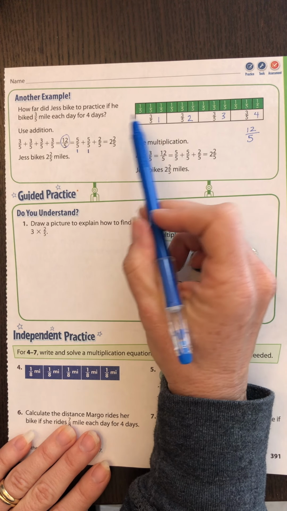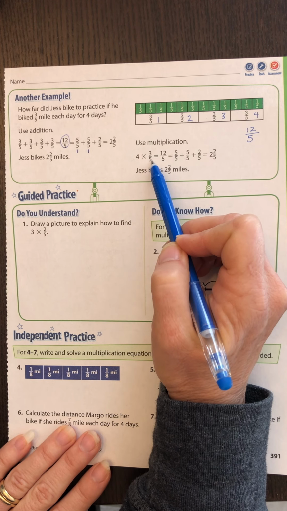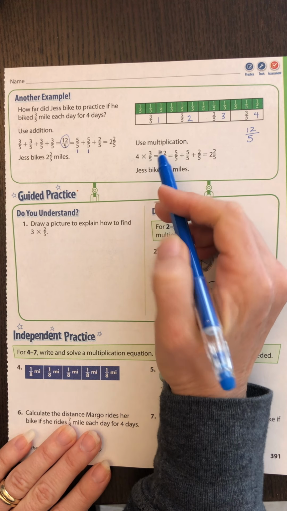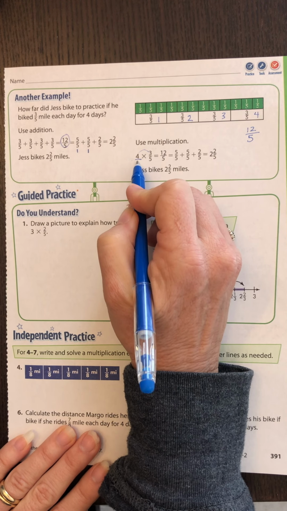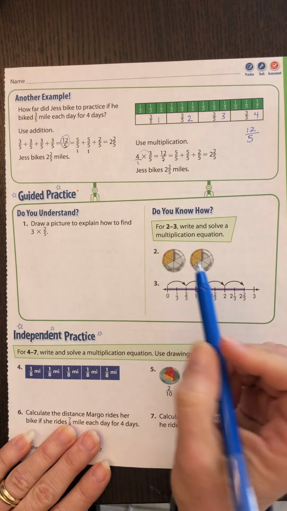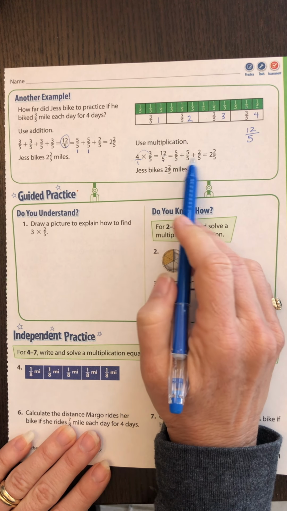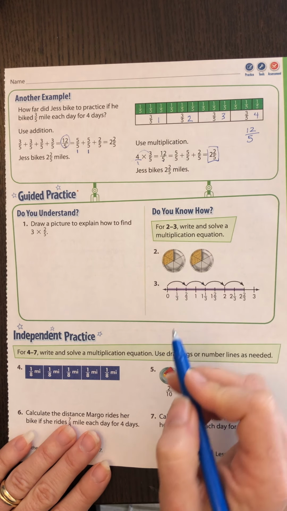If we were using multiplication, we have 4 days. Each day bikes 3 fifths. So 4 times 3 is 12. 1 times 5 is 5. That's 12 fifths. Again, we decompose 12 fifths and simplify our fraction to get 2 and 2 fifths.